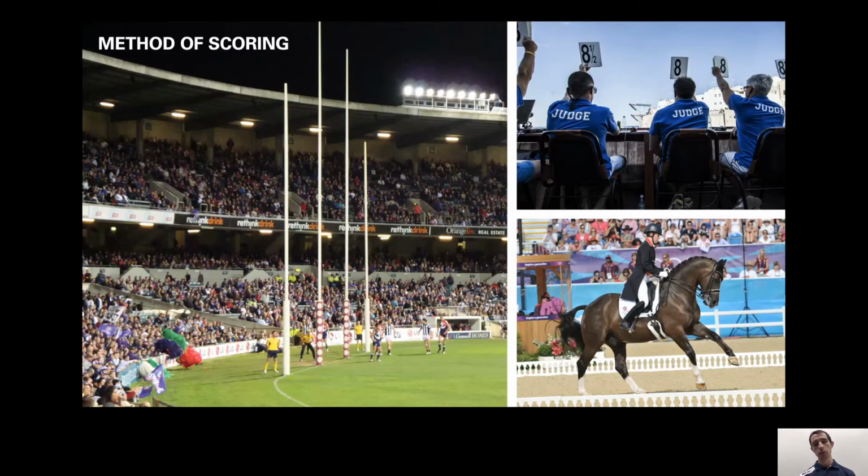Method of scoring, again, similar to rules and regulations, I think is something that we need to have an appreciation for, because it may influence our thinking when we're designing our programs and strategizing about how to develop these athletes in the long term. And so on the left-hand side, we have an example of an AFL oval, and you can see there's 4 different posts, and there are about 3 different methods of scoring through those posts.